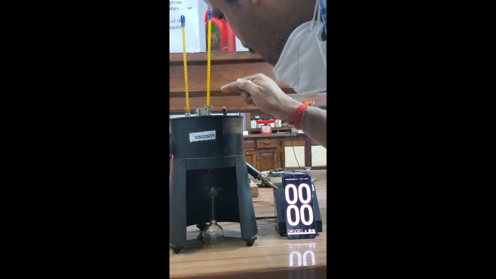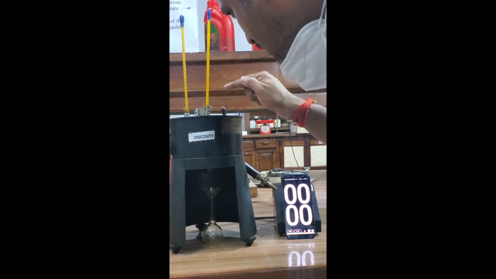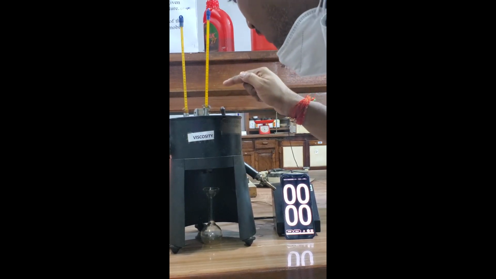Now the temperature is reaching 54 degrees centigrade. The temperature of the oil and the temperature of the water are now equal.